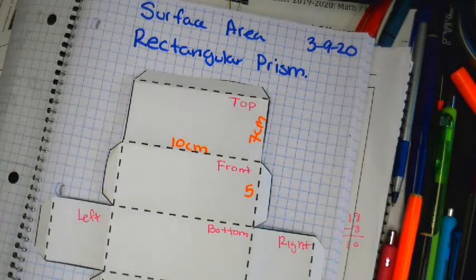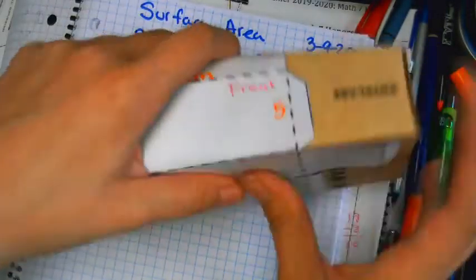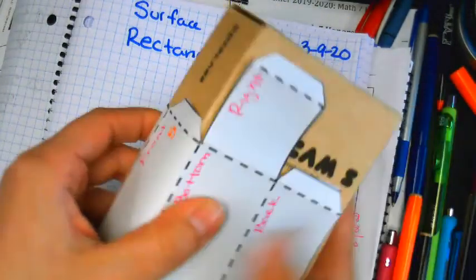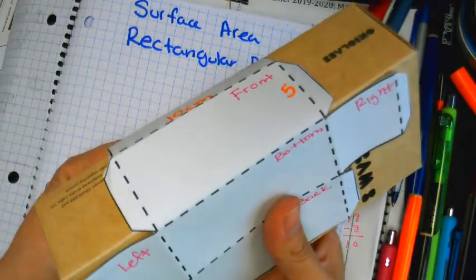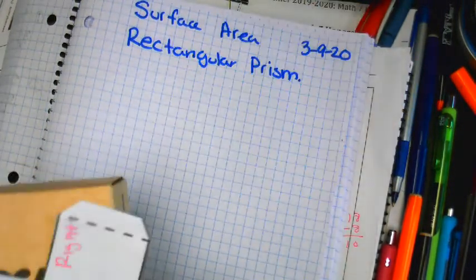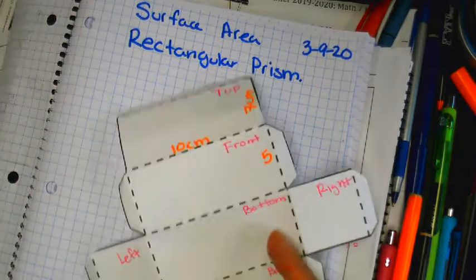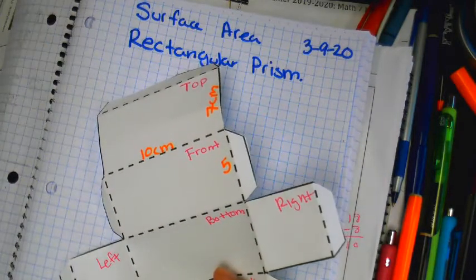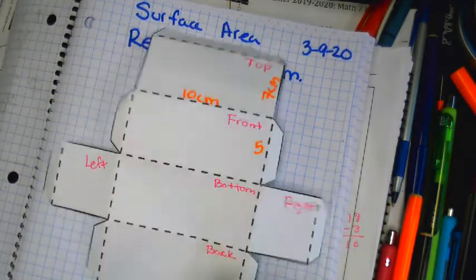So let's pretend this is my wrapping paper, this is my box. How much do I need to cover up the whole box? Obviously, I need a lot more wrapping paper, right? But that's what it is. And if we take our box and unfold it, it becomes a net like this.